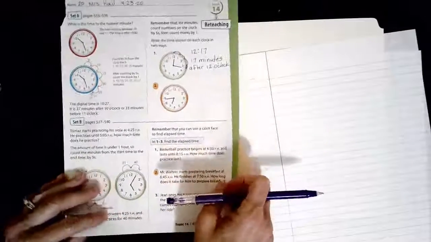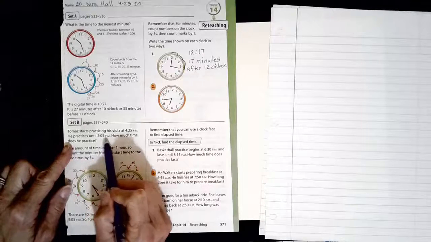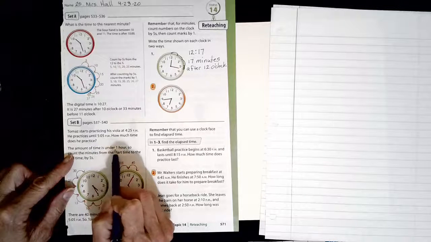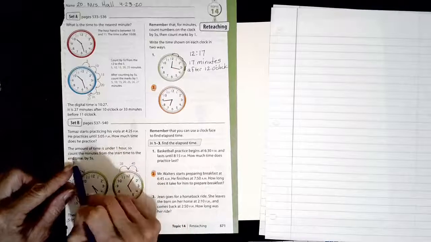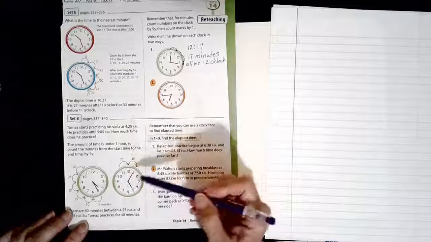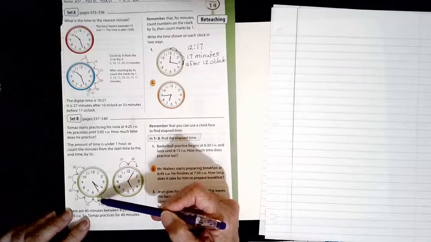Now let's look at set B. Set B is that elapsed time. Tomas starts practicing his viola at 4:25 p.m. He practices until 5:05 p.m. How much time does he practice? The amount of time is under 1 hour, so we'll count the minutes from the start time to the end time by fives. So he starts at 4:25 and he practices until 5:05.